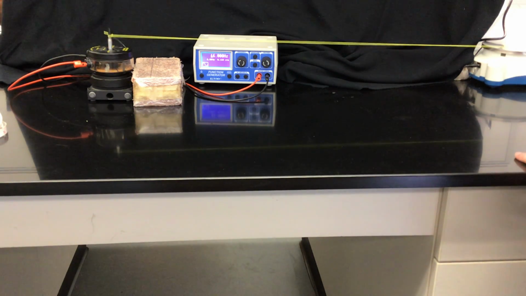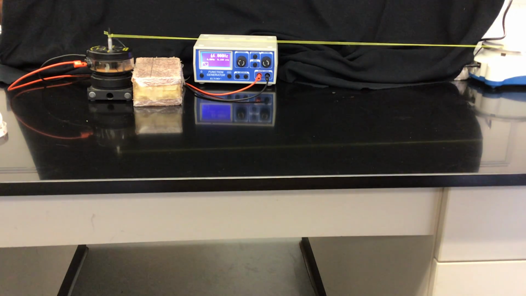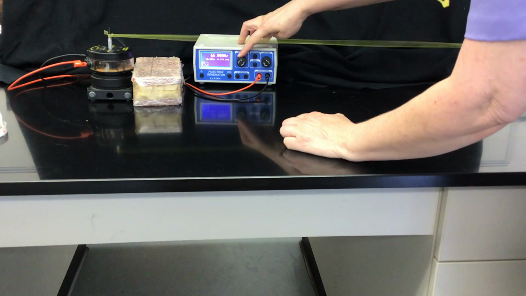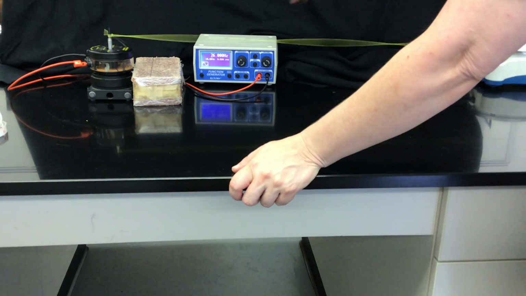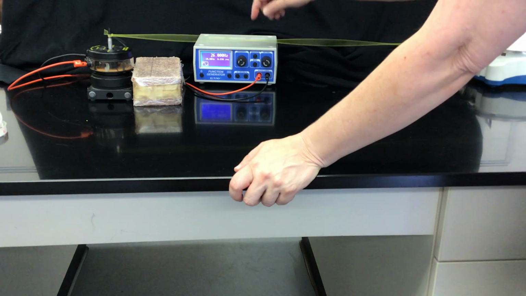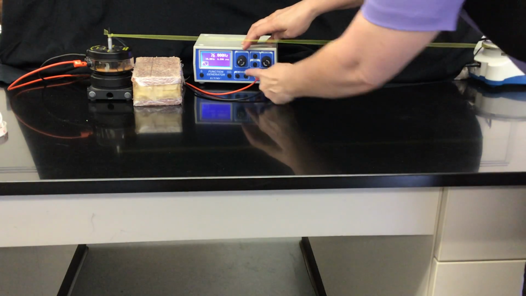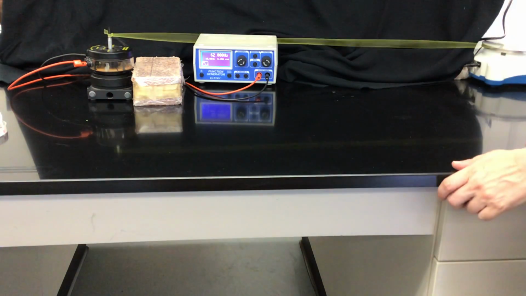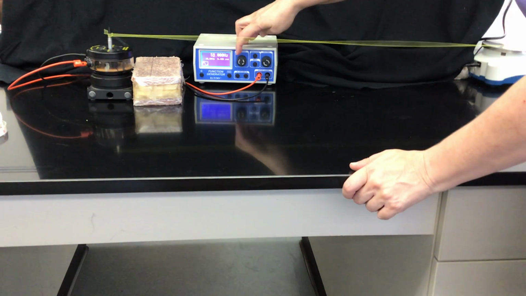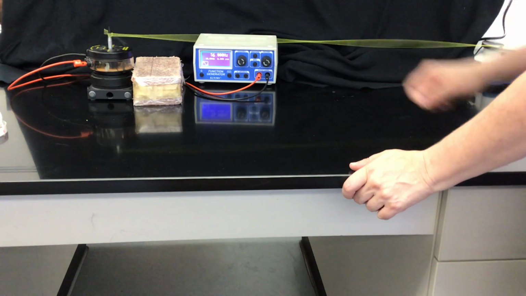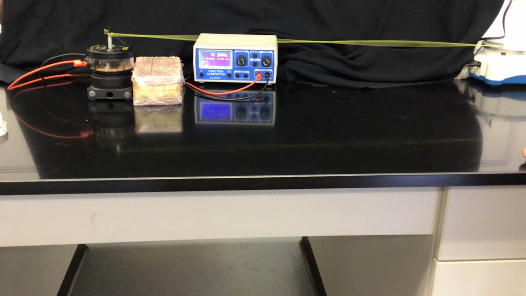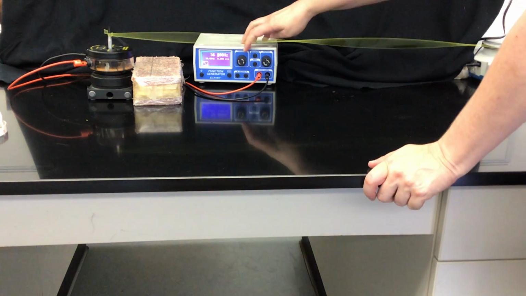So we want 3 strings, or 3 segments. So let's actually go ahead. I'm going to turn up the amplitude all the way because it will be kind of hard for me to. All right, that's 1, 2, 3, 4. All right, that's too many. Let me go down. That's almost 3. Look at that. Now I've got in the vicinity. Now all I have to do is fine tune it.